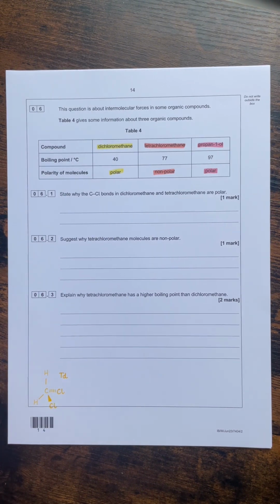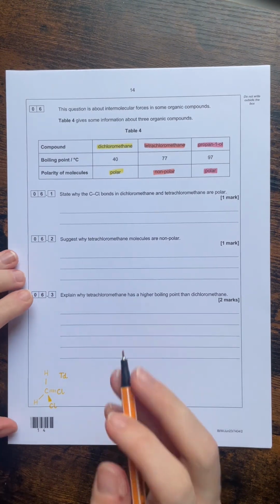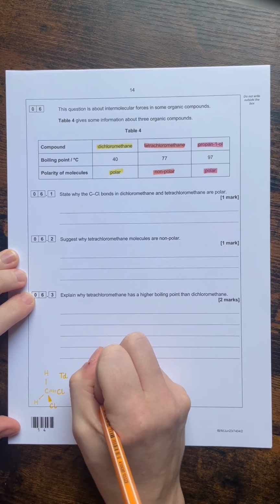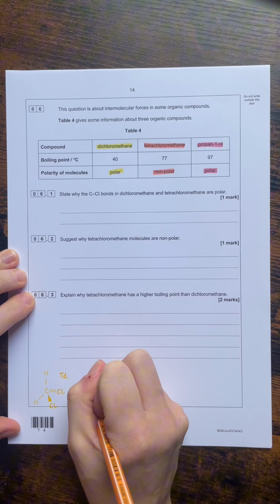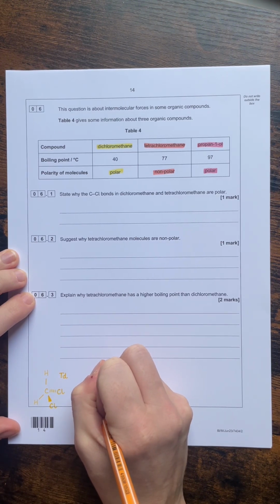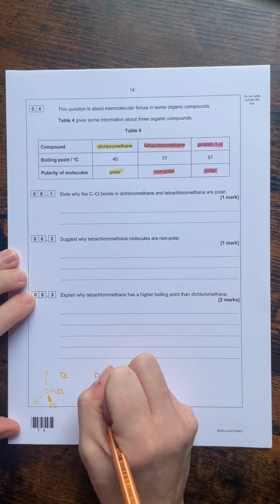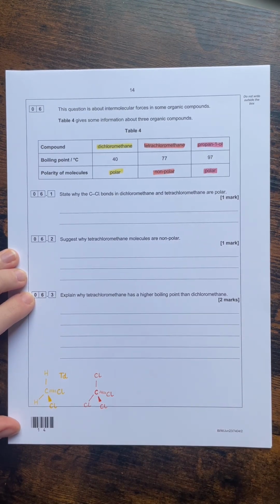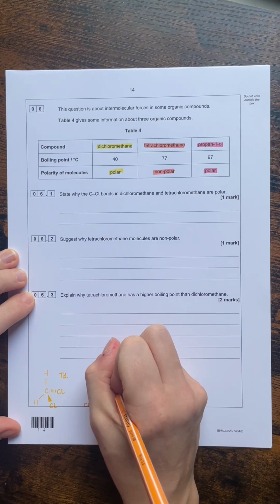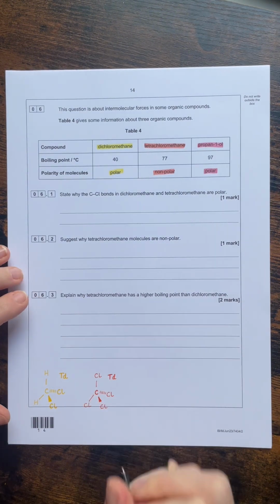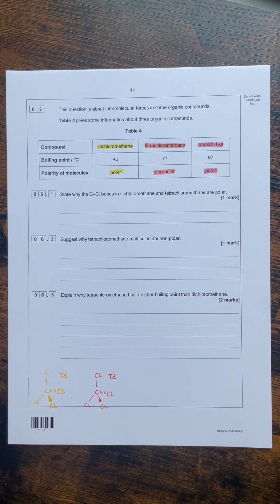Then we've got our tetrachloromethane. So same shape, but rather than there being 2 hydrogens and 2 chlorines, the tetra is the prefix for 4. So all of the positions around my central carbon will be chlorines. So 2 in the plane, 1 coming forwards, 1 going back. That again is tetrahedral, bond angles 109.5.